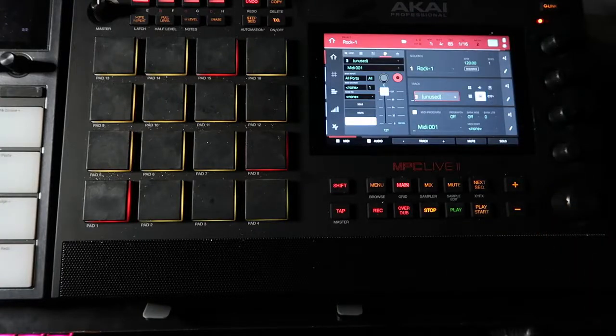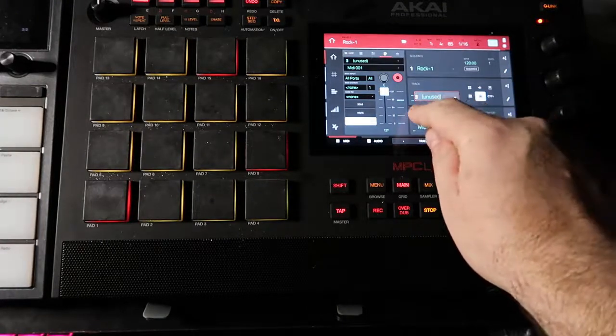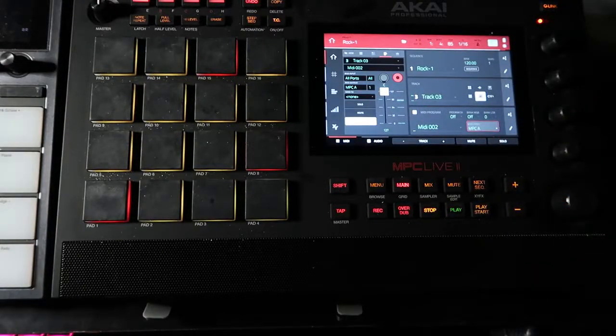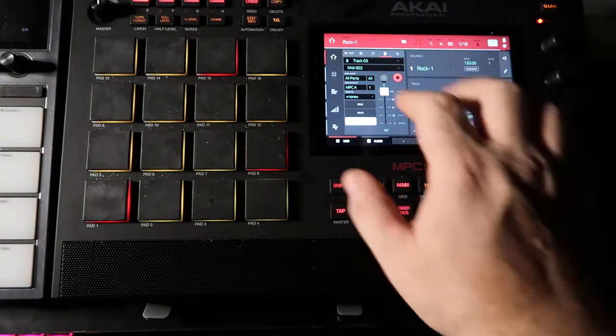Now I haven't changed the MIDI track, but I also haven't told it anything yet. So I'm going to create a new MIDI program this time. I'm going to tell it to go to MPC-A. Now it's still playing my same Kontakt instrument because I haven't changed the channel.